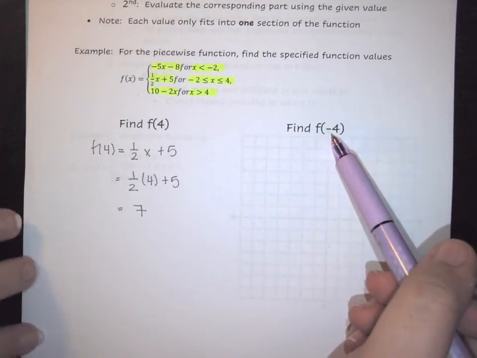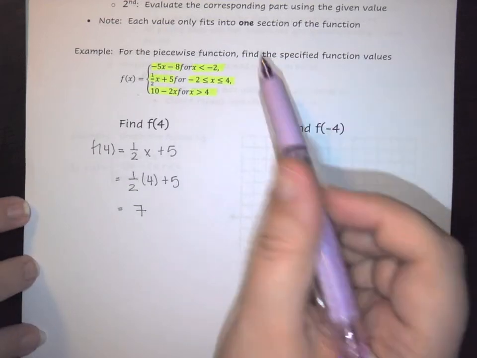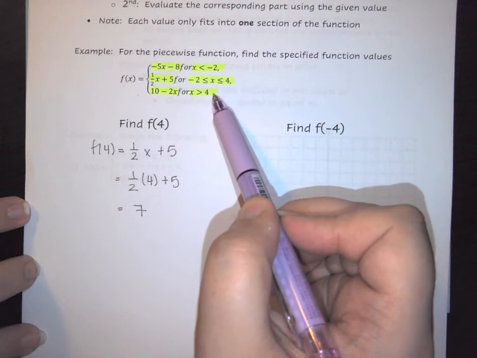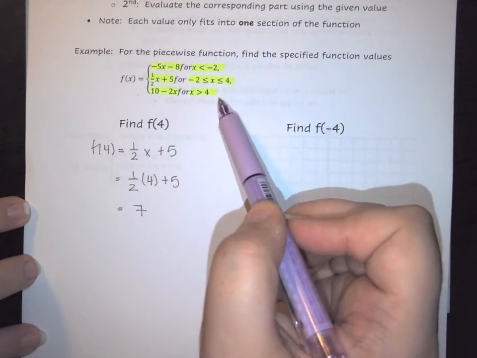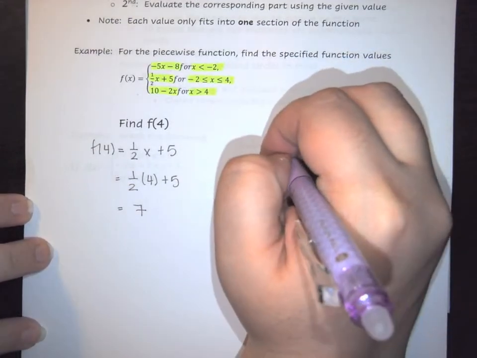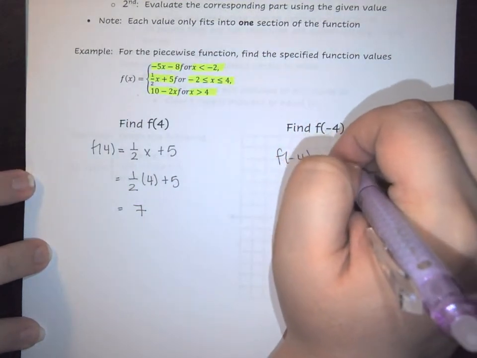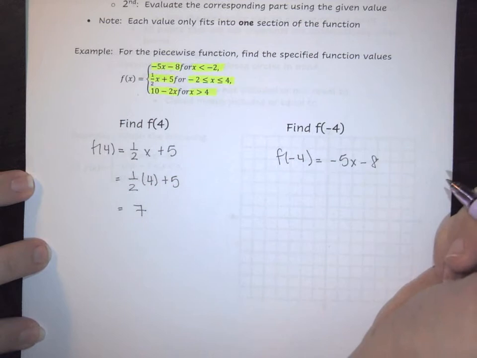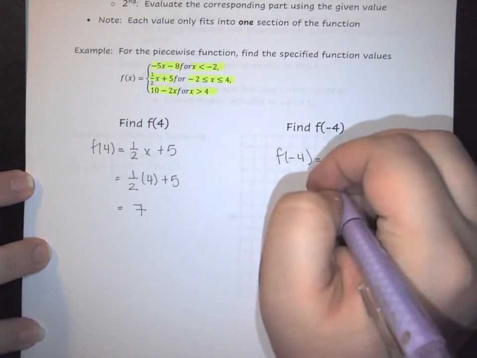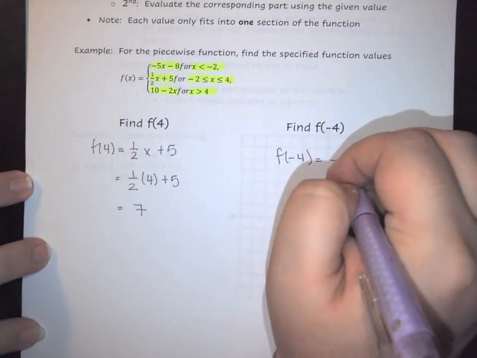Now we have to use the exact same tactic to find f of negative 4. So we're going to look at the 3 equations again and figure out where negative 4 falls. And f of negative 4 is going to fall in the first equation, negative 5x minus 8. So here we're going to input the negative 4 just like before.